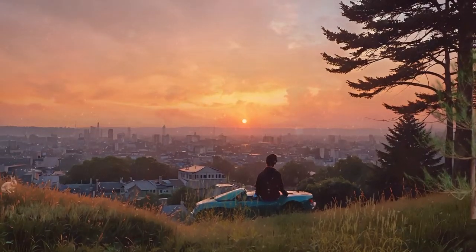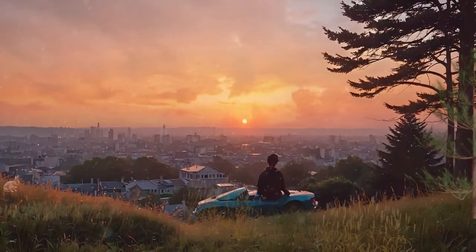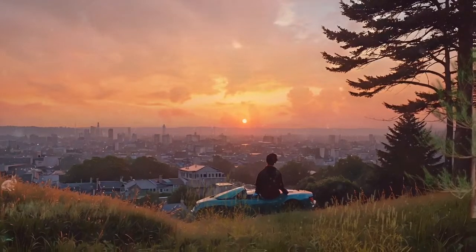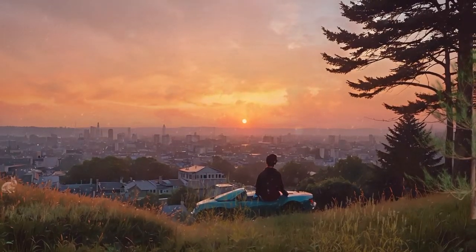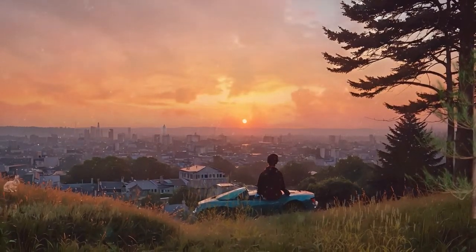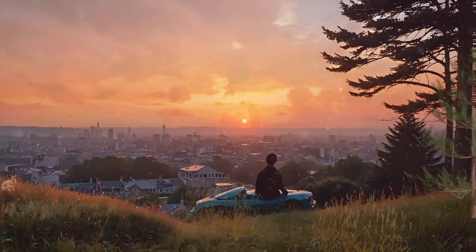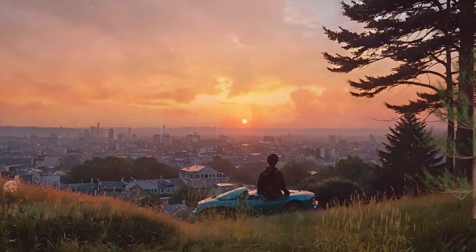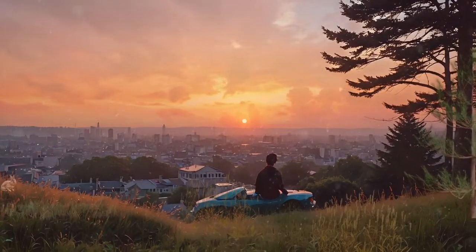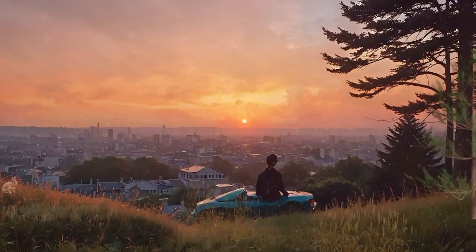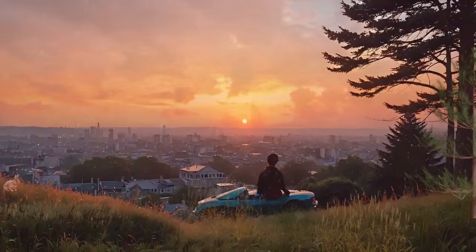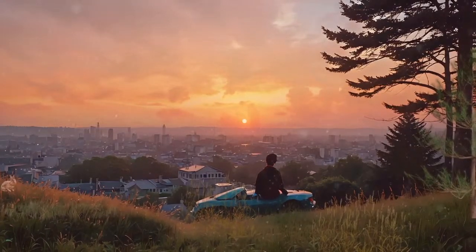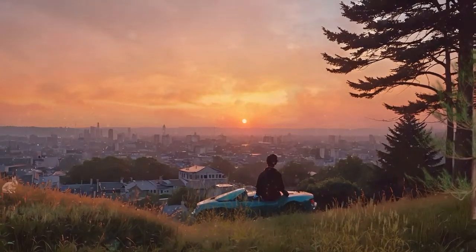You left without a word, it's getting harder to bear the stories that were left untold. A melody of moments we once cherished, now they echo in the silence of the night.